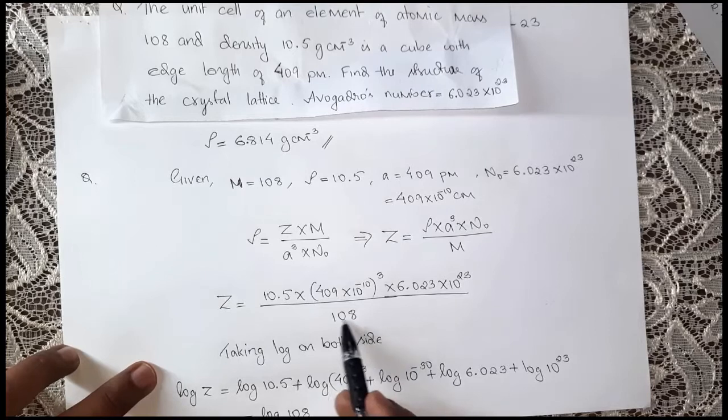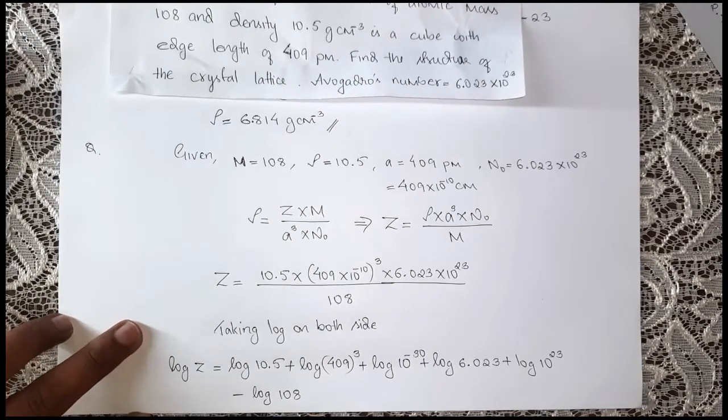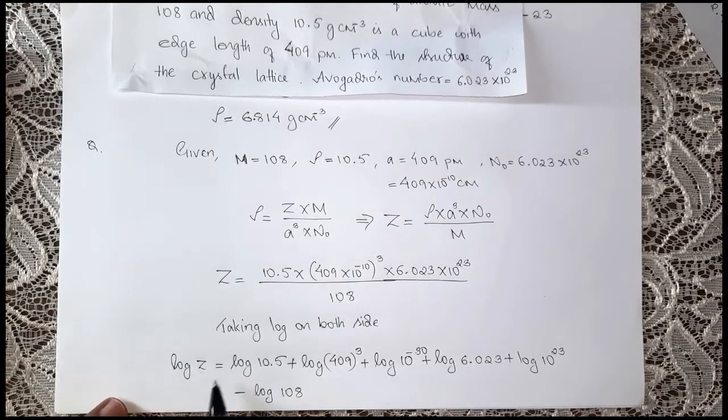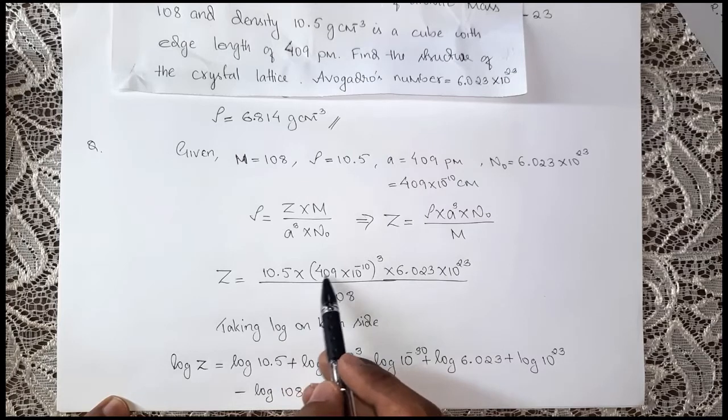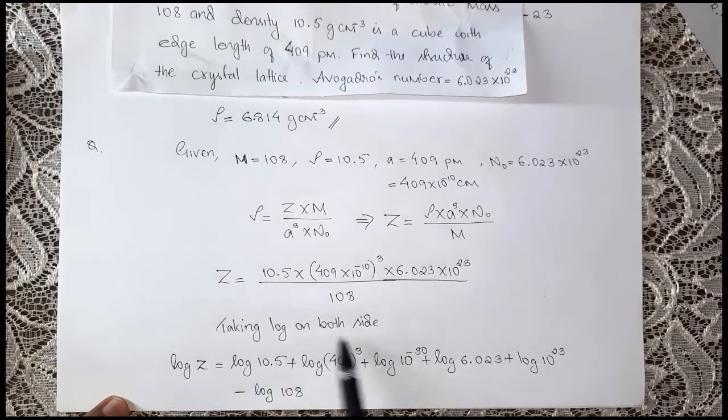Whatever is on the lower side will have a minus sign. All the numbers on top will contain positive values, whereas this lower one will contain a negative value.